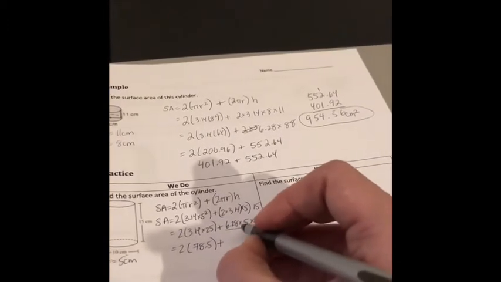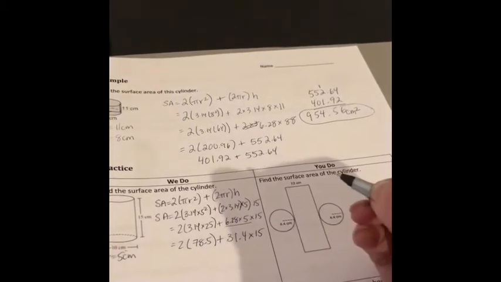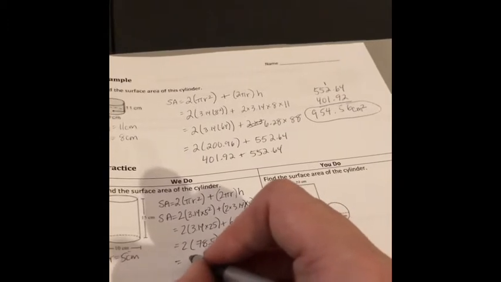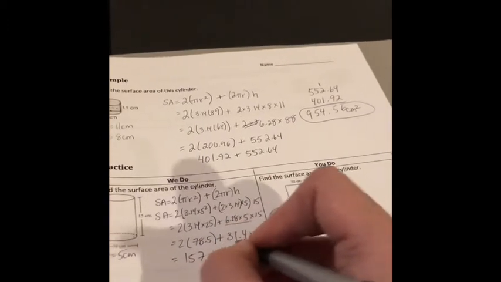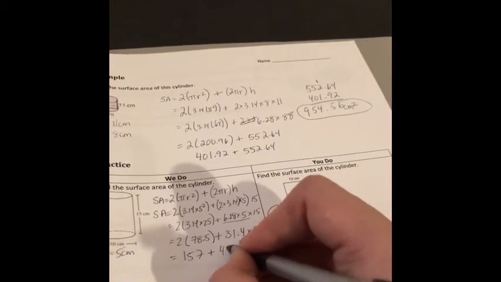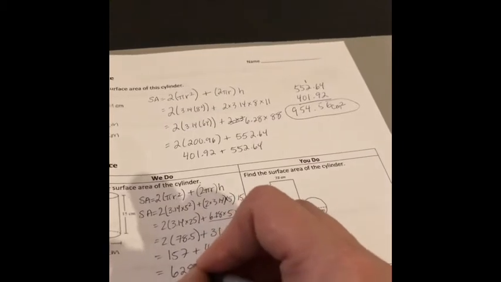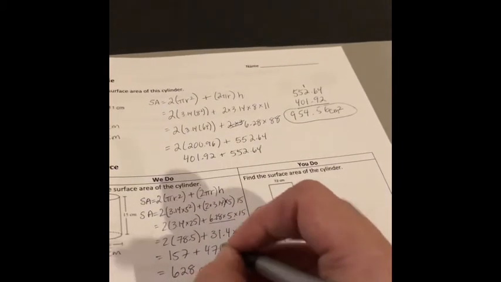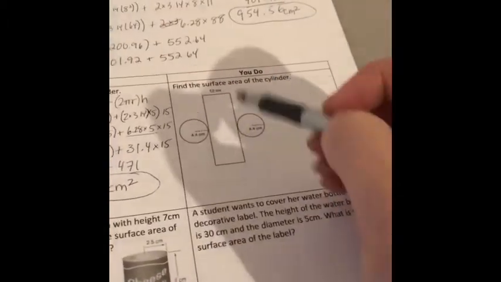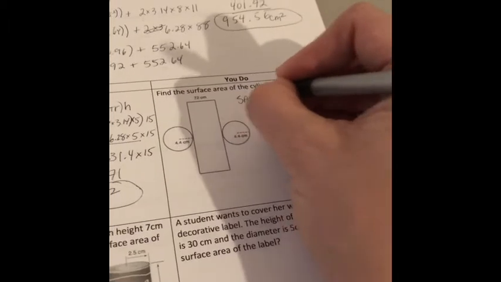6.28 times 5 gives us 31.4 times 15. 2 times 78.5 is 157, plus 31.4 times 15 is 471. If you add those together, you get 628, and this is surface area, so it would be centimeters squared. That's the answer. Finding the surface area of this next cylinder, again, the formula would be surface area.